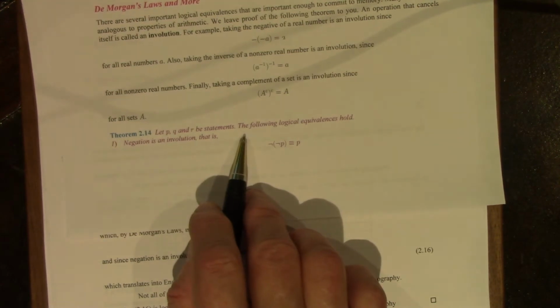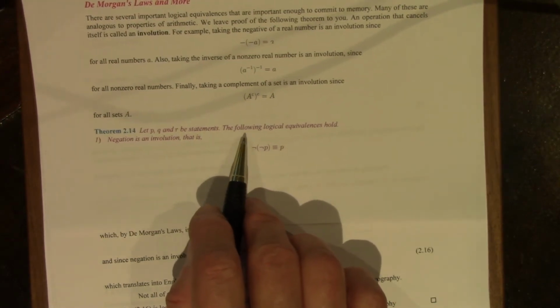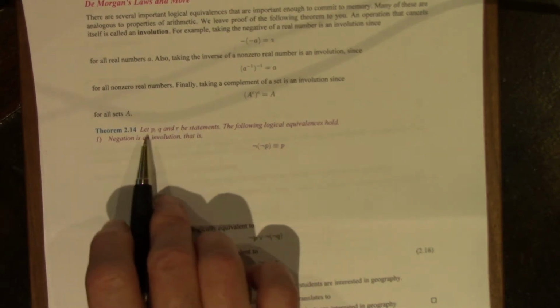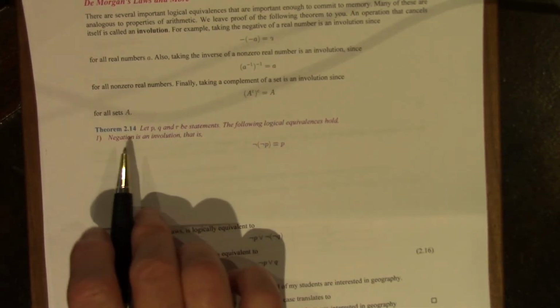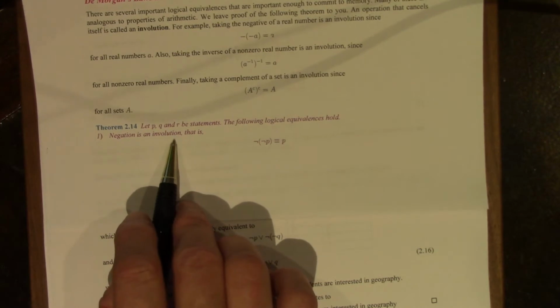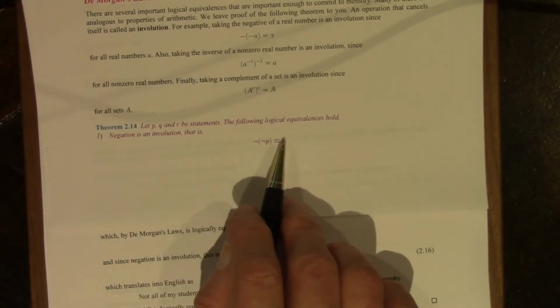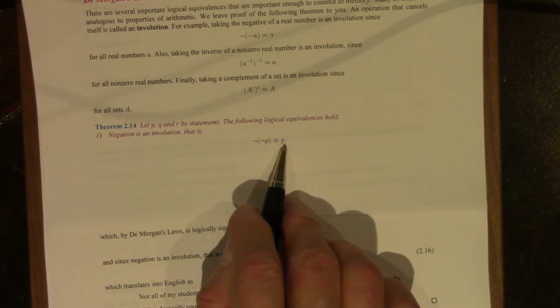Now, here are some important examples of logical equivalence. P, Q, and R are statements. The following holds. Negation is an involution. That is, if you apply negation twice, now, this is a little different situation.